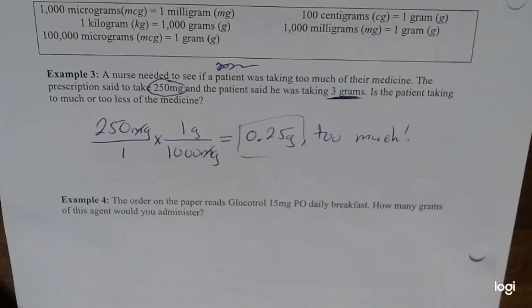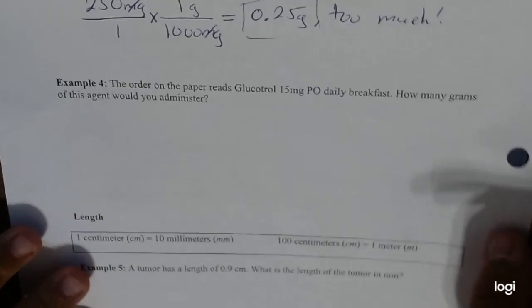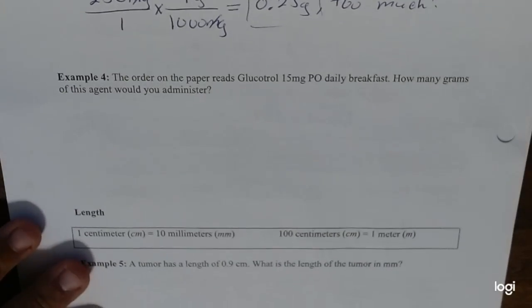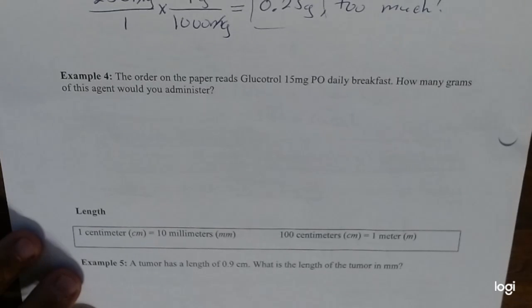Okay. All right. Let's go on to question 4, a little practice one. Actually, why don't you guys try this one? I'll give you a portion. 3, 2, 1, pause, and try it.